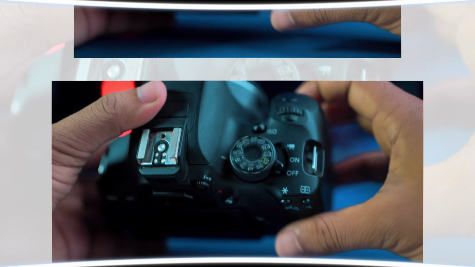Click on it. Here you will get two options like sRGB and Adobe RGB. So, on your Canon camera, sRGB will be selected as the default. Now just select Adobe RGB. After selecting, press the set button to save it, and your Adobe RGB is enabled.